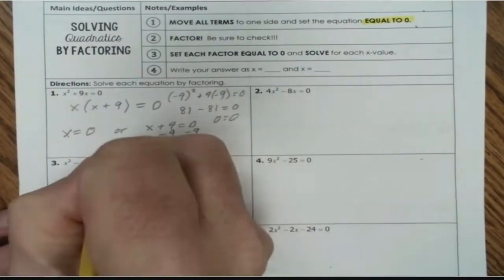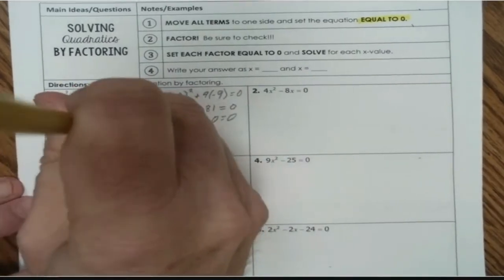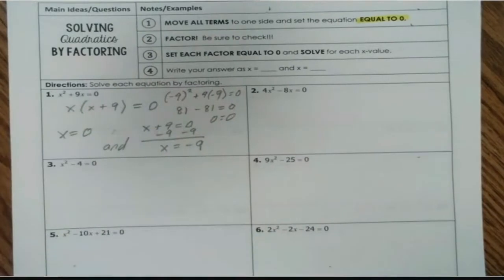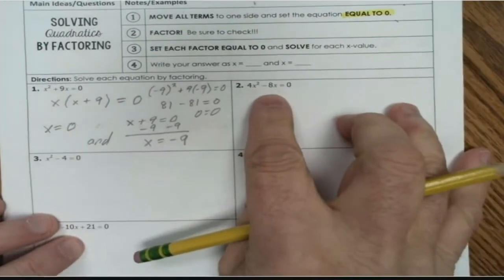Both of those are a solution. They're both a 0 for the equation. All right, let's try another one. 4x squared minus 8x equals 0.